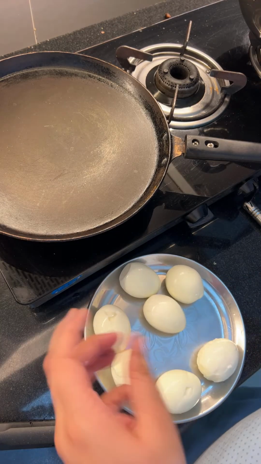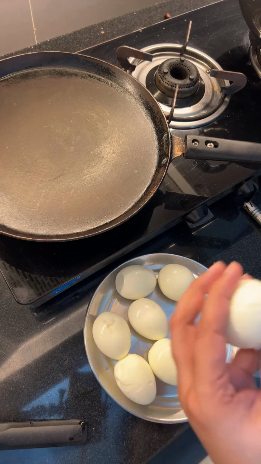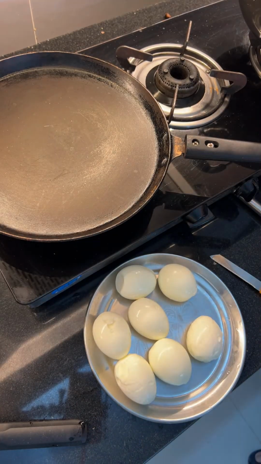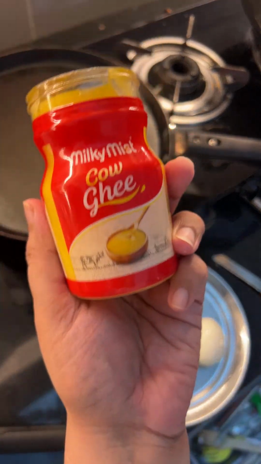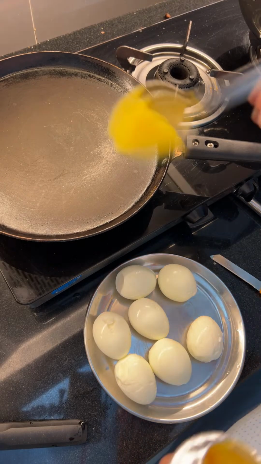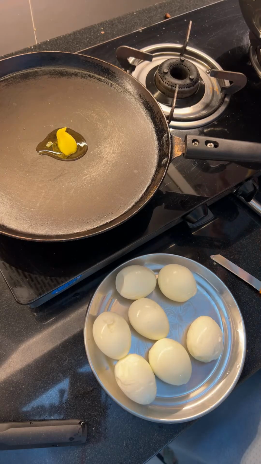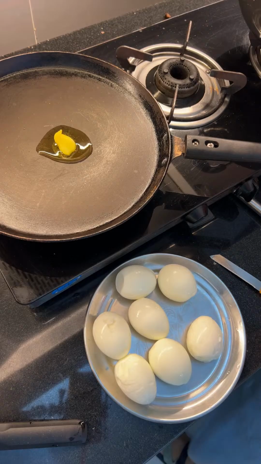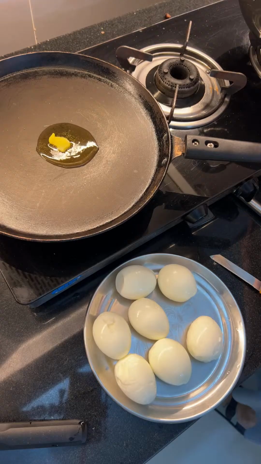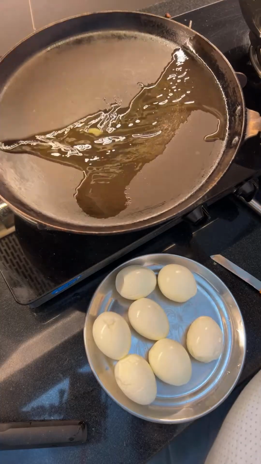And we also take out the yolks later. You don't have to have all, but it gets dissolved in the curry. Now what I'm doing is I have my clarified butter, or ghee. I'll add a little bit on the pan. I'll put it on slow heat because this cooks very easily.